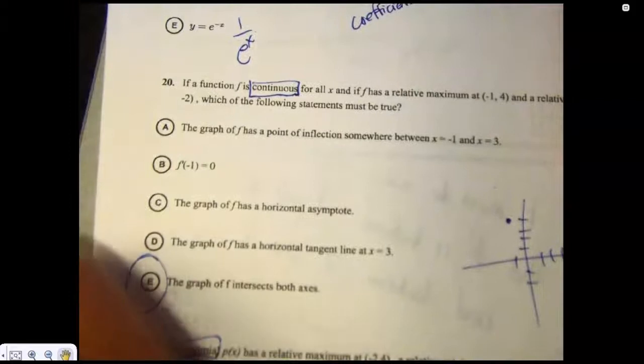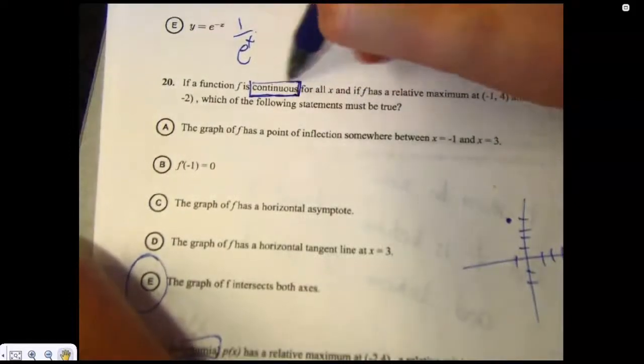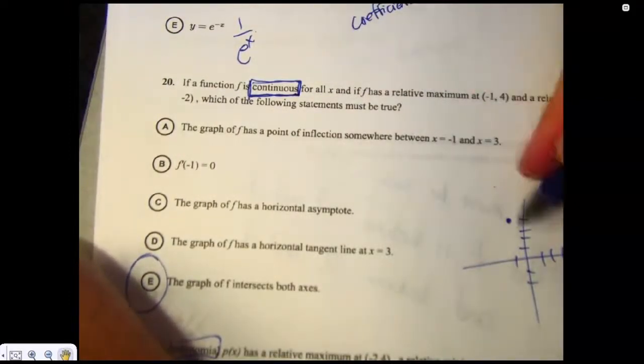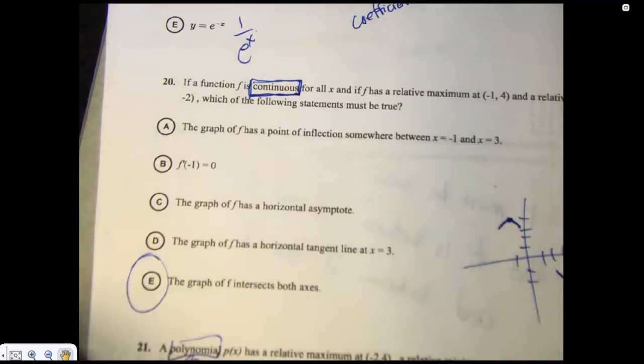Number 20. This is a key word here, continuous. Relative max at negative 1, 4. And what that means is you got like the top of a hill. Relative min at 3, negative 2, so you got kind of the bottom of a hill. Which of the following must be true? F of negative 1 equals 0. So it does not have to go through this point.